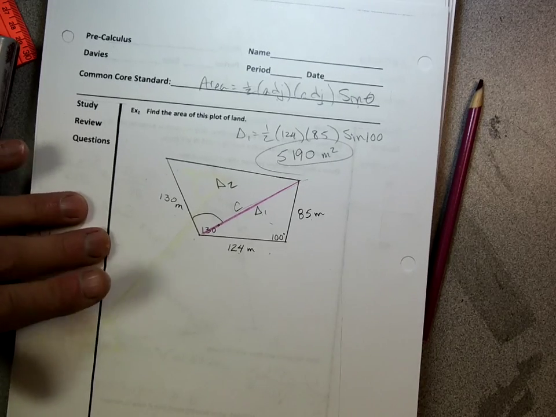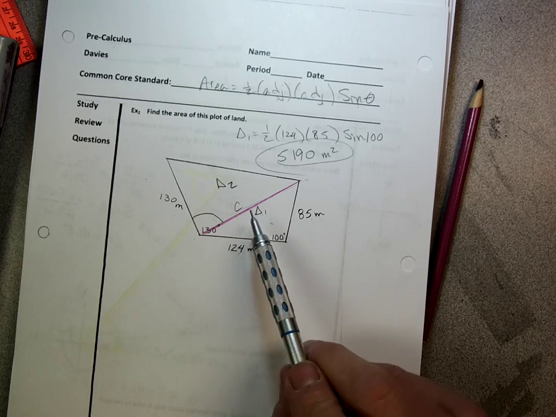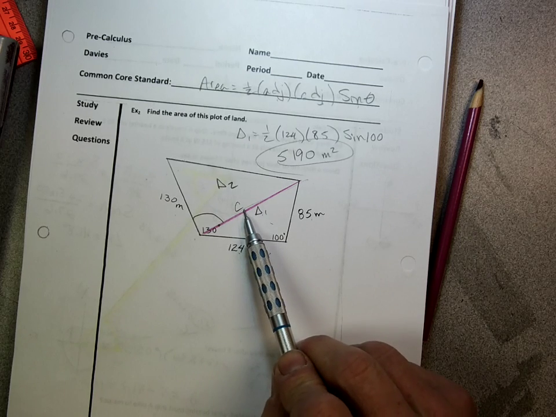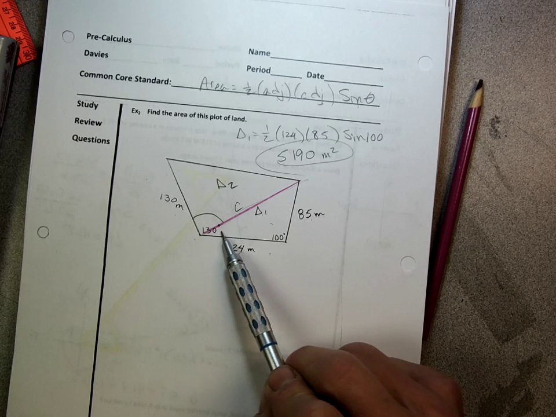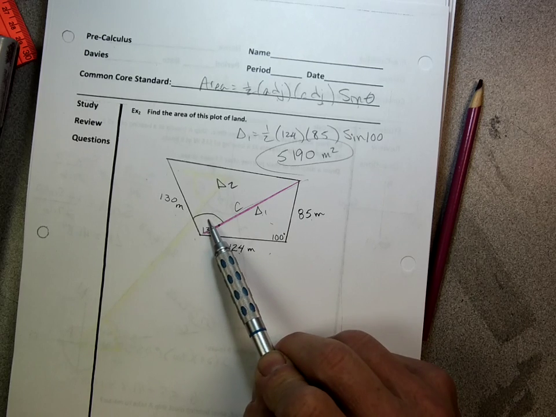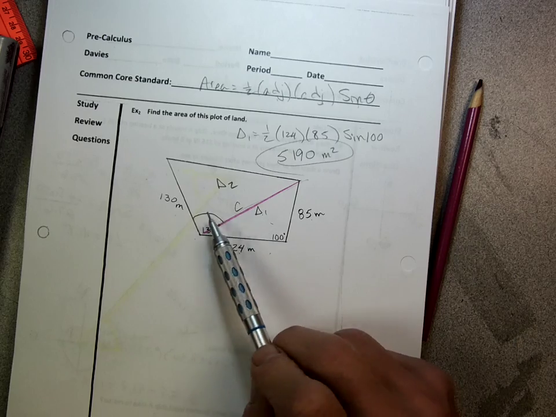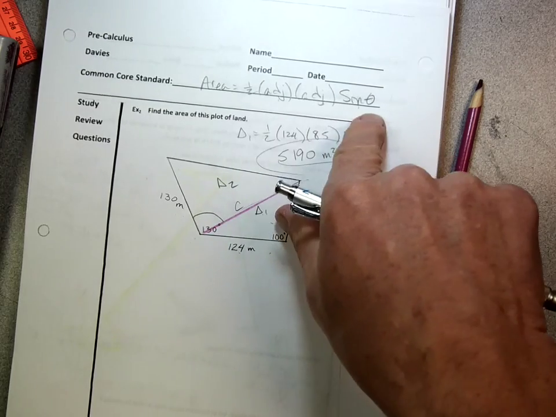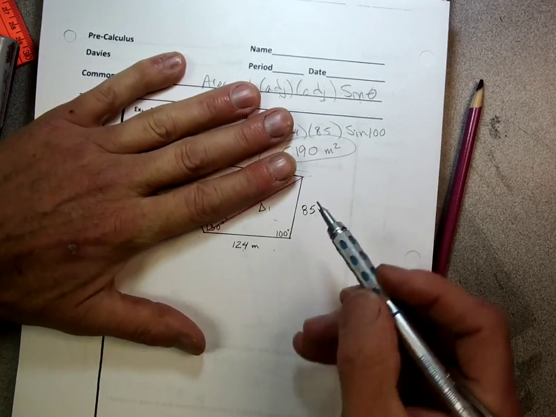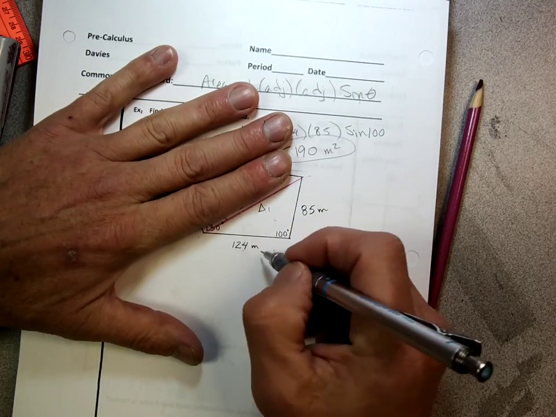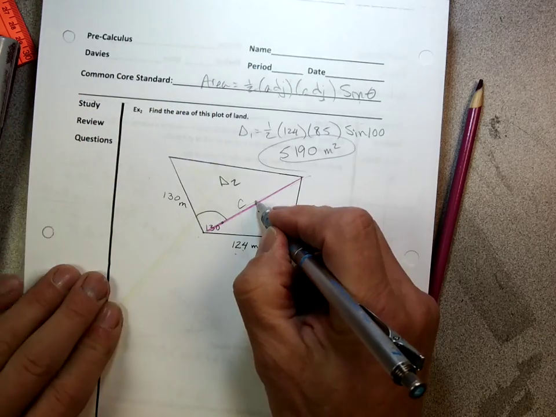So here's what I have to do. I need to find C, this side. Then I'm going to need to find this angle. To get this angle, I have to find this angle first and subtract from 130. Once I get the side and this angle, I can use my area formula. Okay? So let's go after C first. So if I take a look at my little triangle, I've got my side angle side. I can find my opposite side by law of cosines.